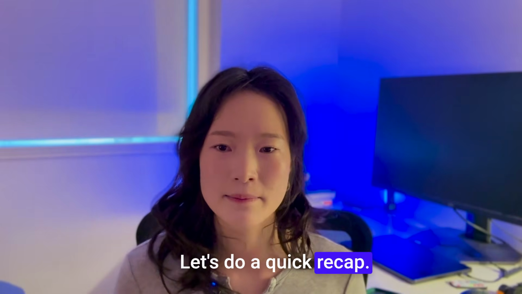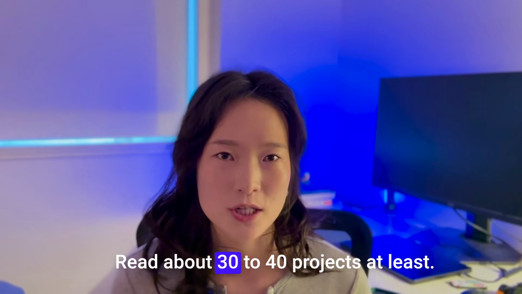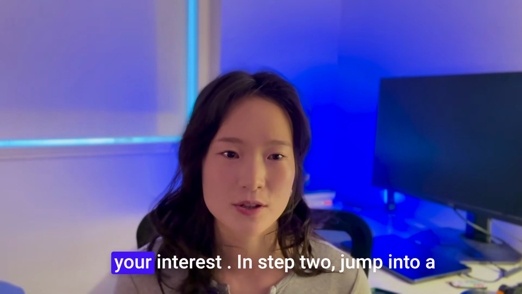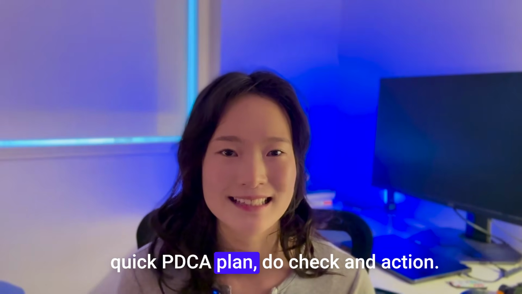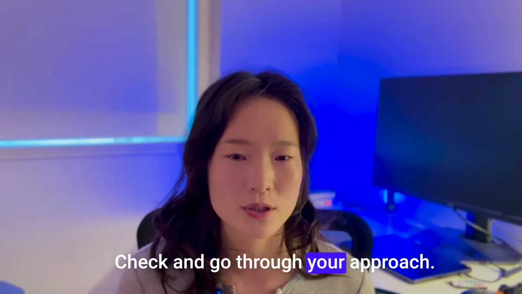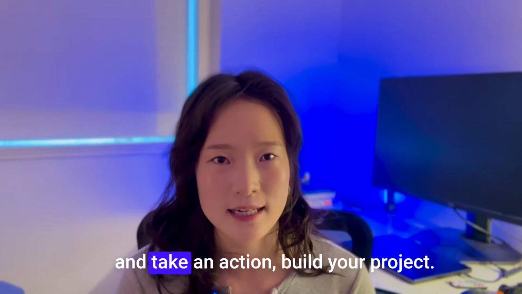Let's do a quick recap. First, find a topic that suits your interest. Read about 30 to 40 projects at least. Use your own filtering criteria that fit your interest. In step 2, jump into a quick PDCA: plan, do, check, and action. Move on to the planning and doing stage as fast as you can. Check and go through your approach, ask people's opinions around you, and take action.